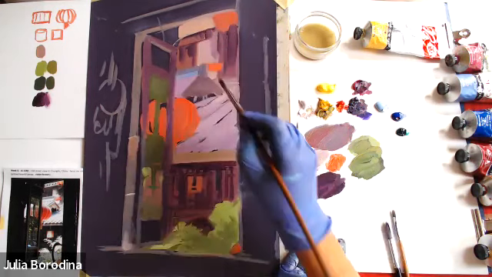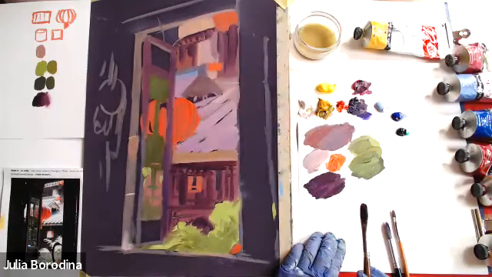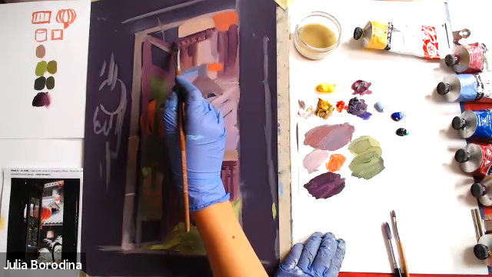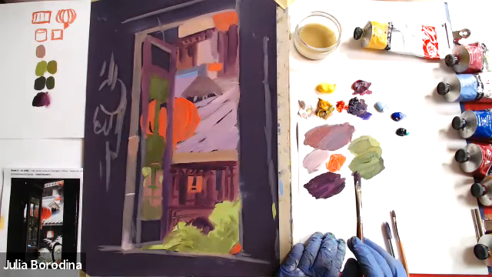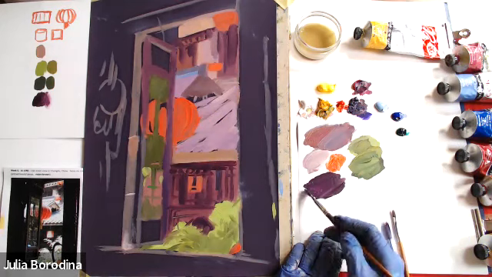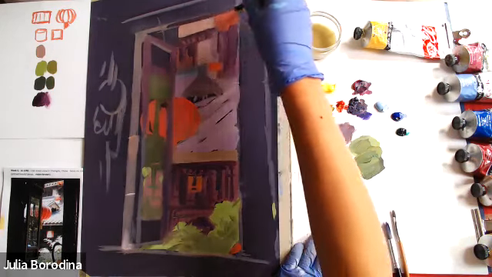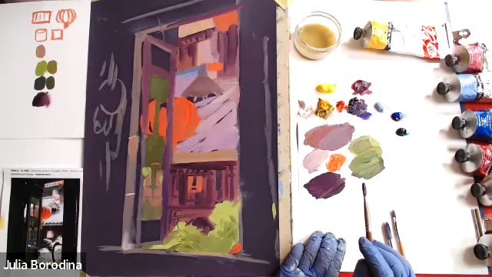Again, maybe some decorative elements to part of it. Okay, that looks like it's turning, but it's not. It's all together. And we'll slowly start falling together.